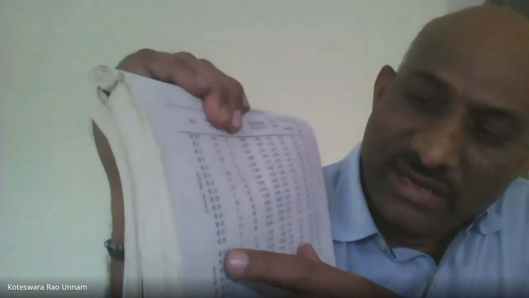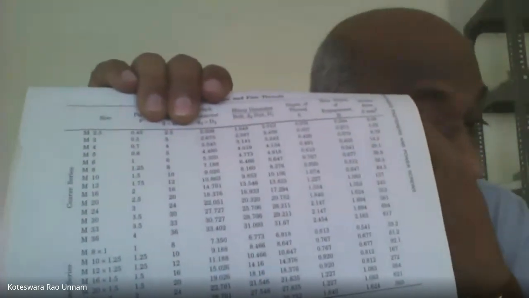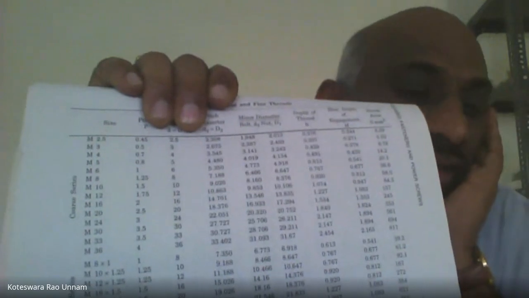You can see that in the case of fine series, you have different pitch values also. Sometimes in the problem they'll ask you to select a suitable bolt for this application, and sometimes they may ask you to select a bolt with fine series.